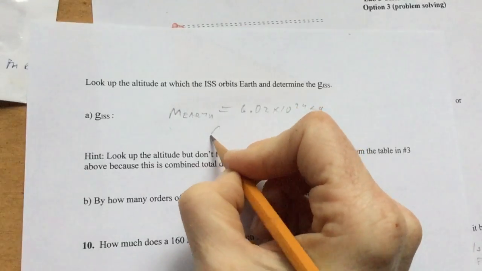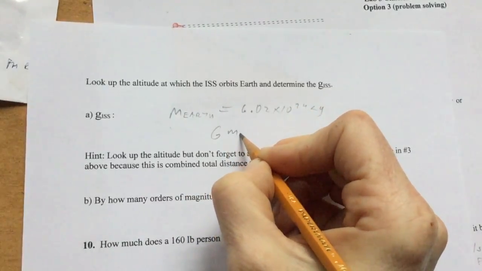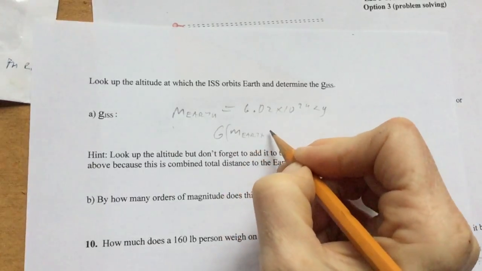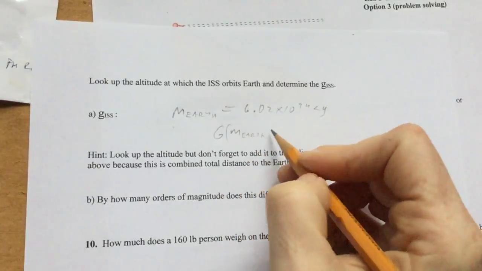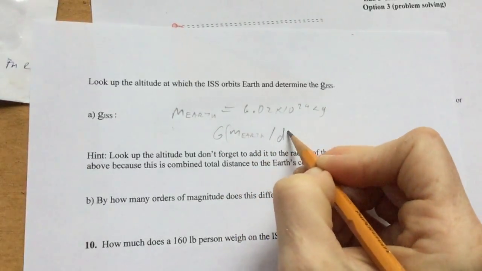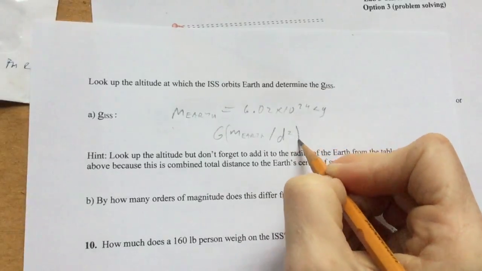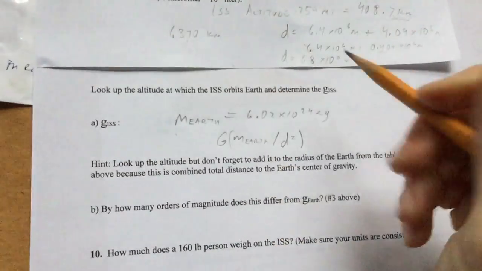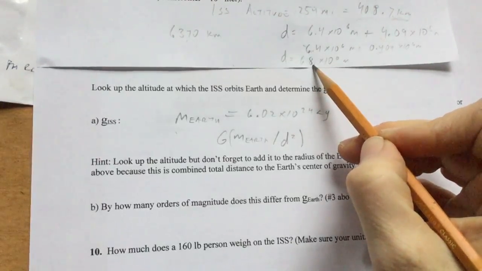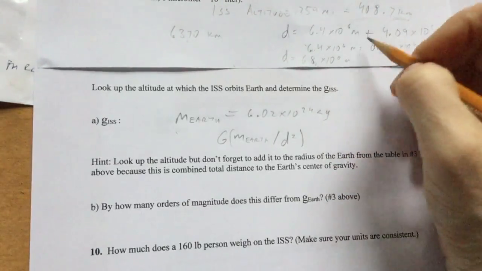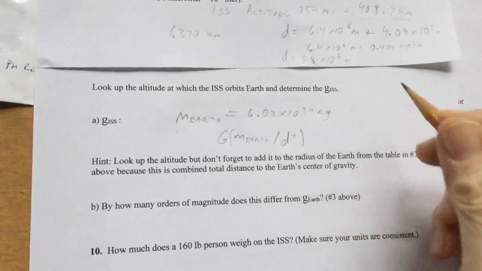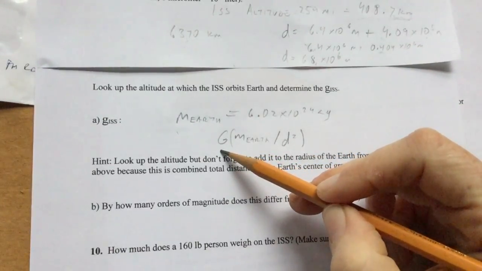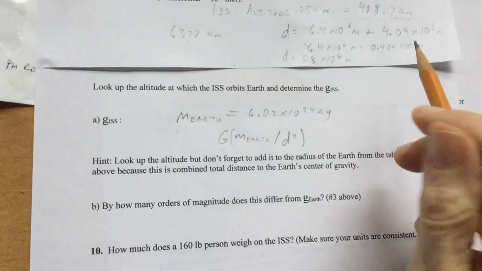All right, and again, you're just going to do G times mass of Earth, but now you're going to divide this by your D squared, and it's your D squared that is the combined D squared of this, 6.8 times 10 to the 6th meters, right? So again, this is a pretty simple thing. Just make sure you do powers of 10, check it with your units.